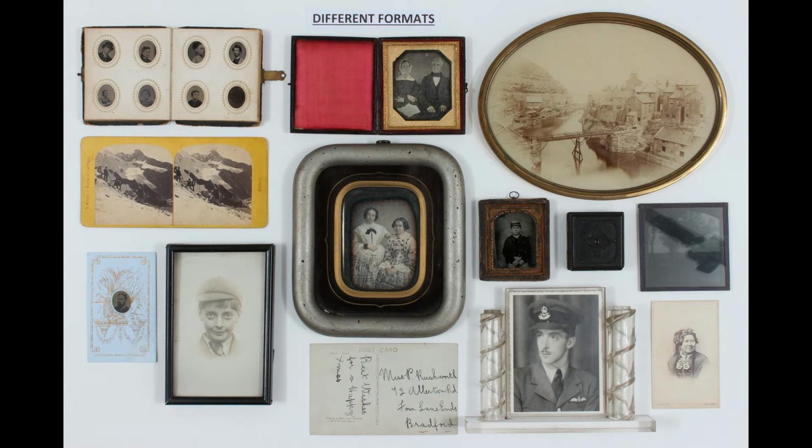Format can be used to refer to size, or it can be used to refer to the style of presentation. So, for example, a 35mm film negative or a quarter plate gelatin glass negative is a format by size. But a lantern slide and a photograph in a passe-partout or frame are also different formats.